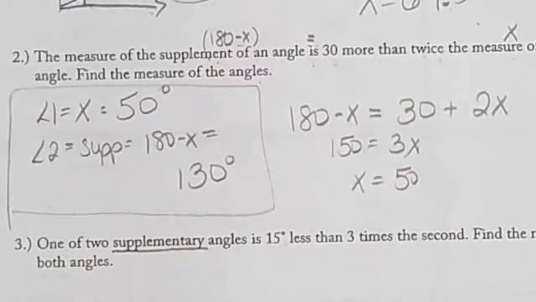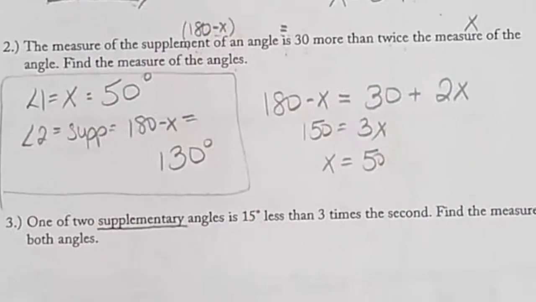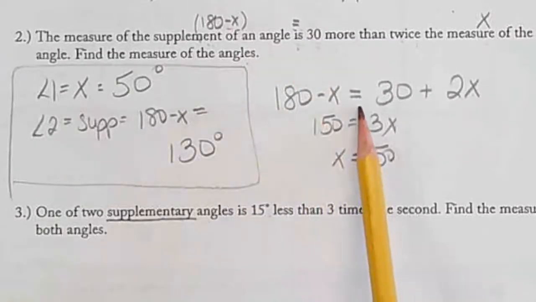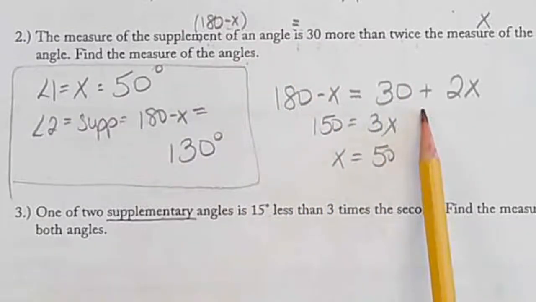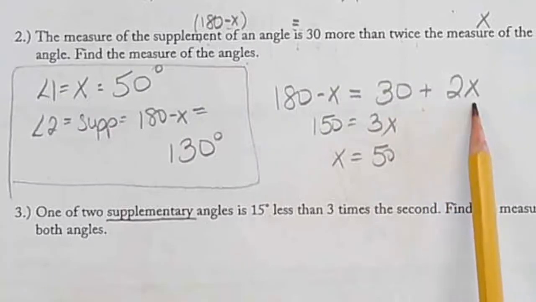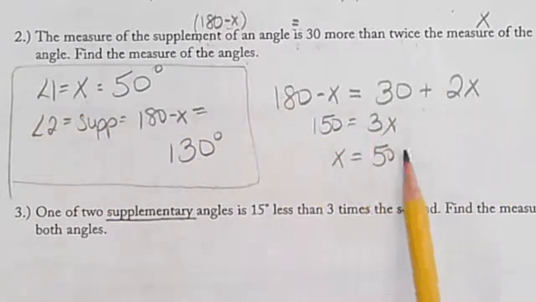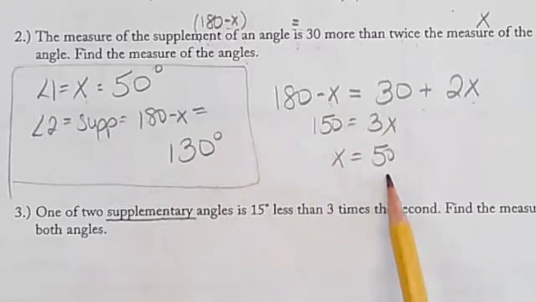So the supplement, 180 minus x, is 30 plus twice the angle x. We go ahead and solve: plus x, minus 30. x is equal to 50. 180 minus 50 is 130.